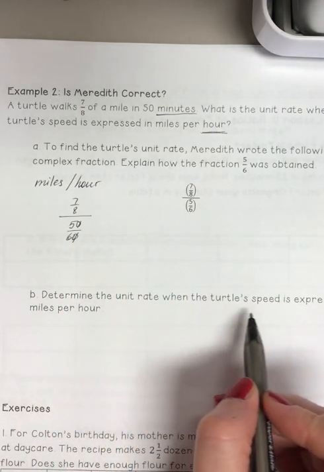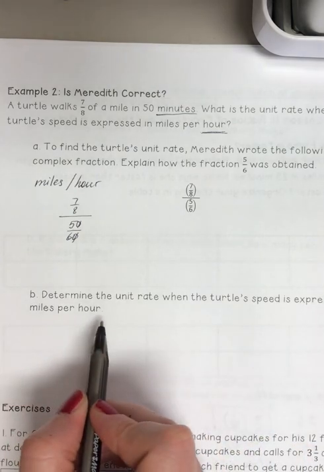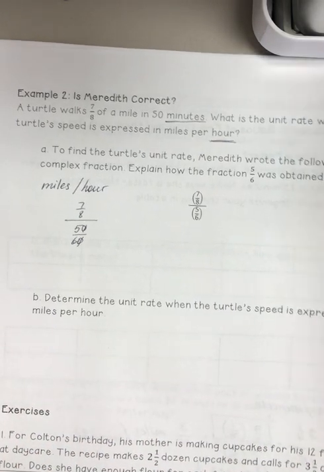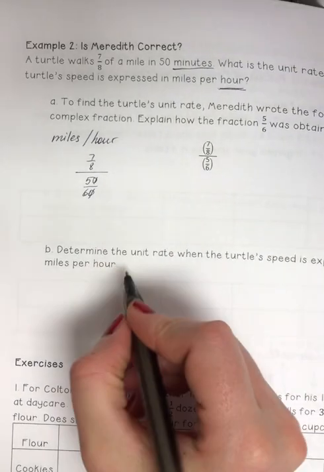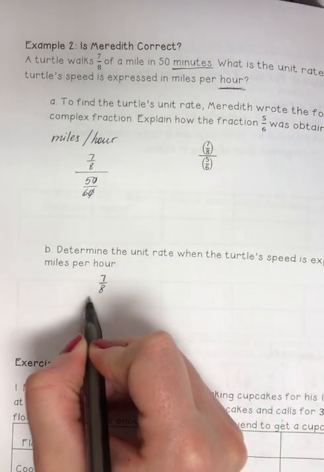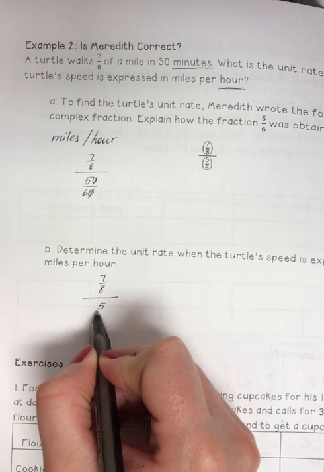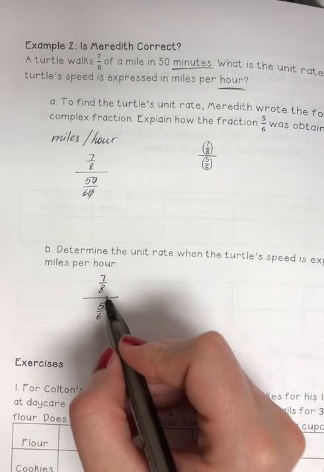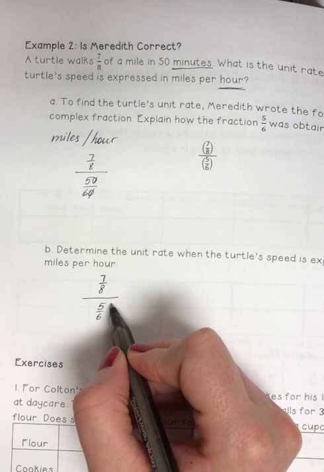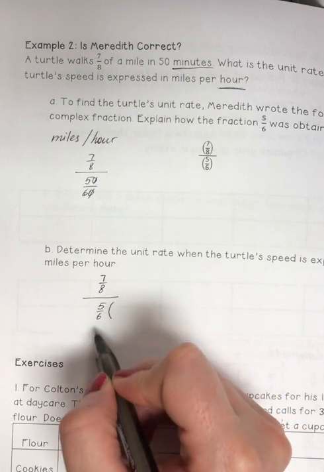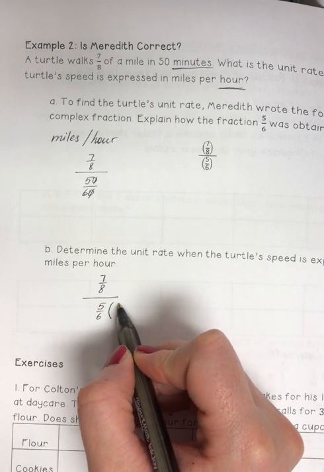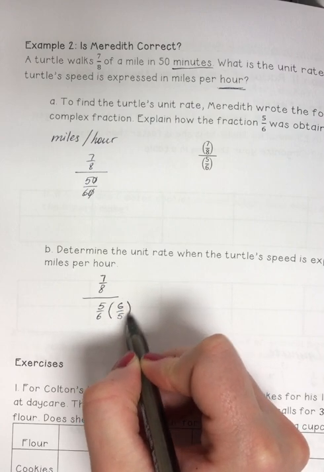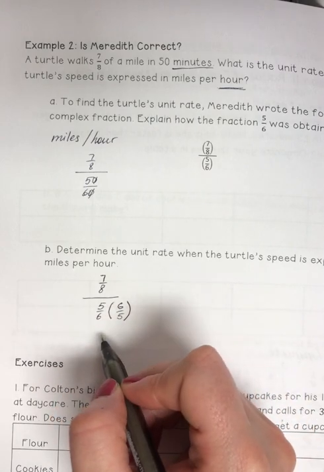Determine the unit rate when the turtle's speed is expressed in miles per hour. So now we're actually going to find the unit rate. So 7/8 divided by 5/6. Again, complex fraction. To get rid of that complex fraction, I'm going to multiply by the reciprocal. 7/8 multiplied by the reciprocal of 5/6. So reciprocal of 5/6 is 6/5. And I'm going to multiply both parts of my complex fraction by it.